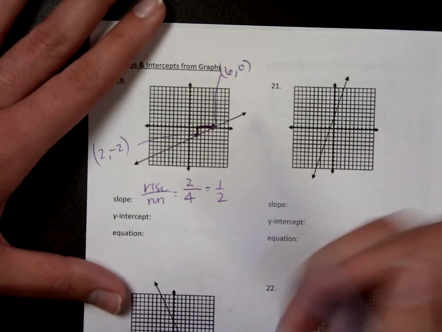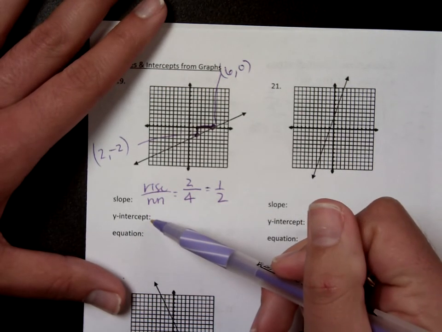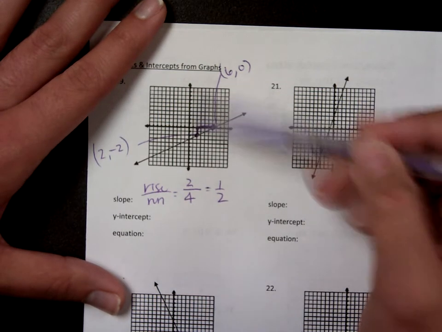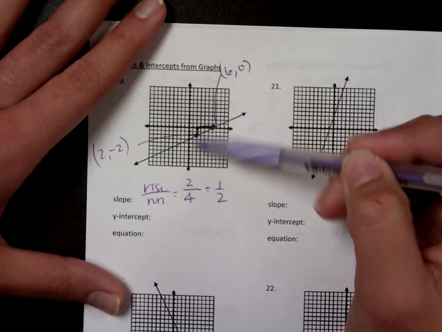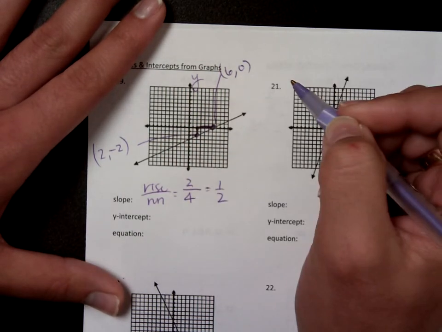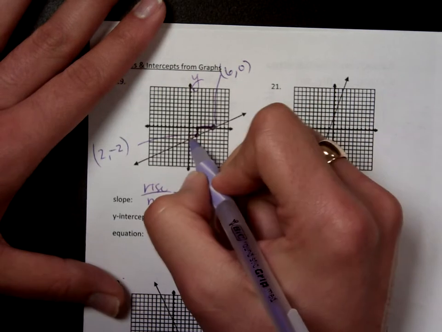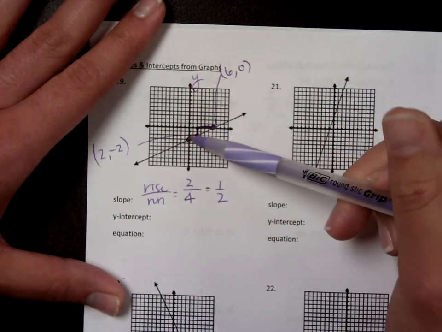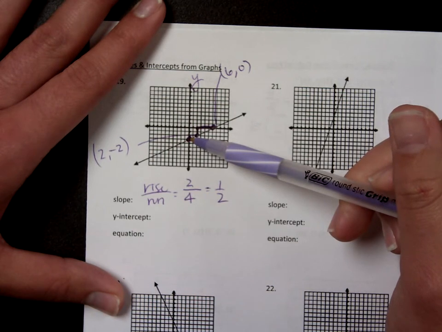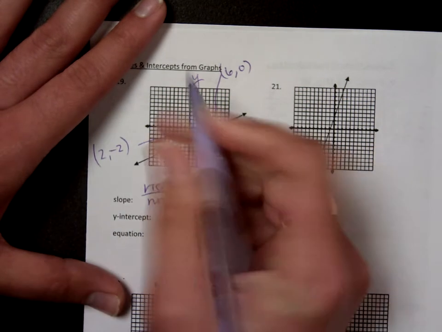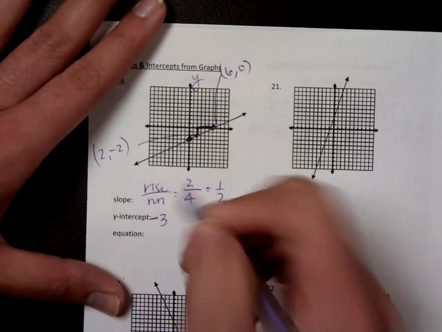Okay, so now it asks for my y-intercept. My y-intercept is where this line crosses the y-axis, and the y-axis is the vertical axis. So that crosses right here at this point. My line crosses the y-axis right here. So if I count down, that's down 3. So my y-intercept is at -3.